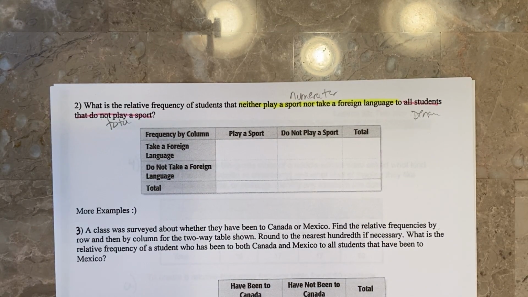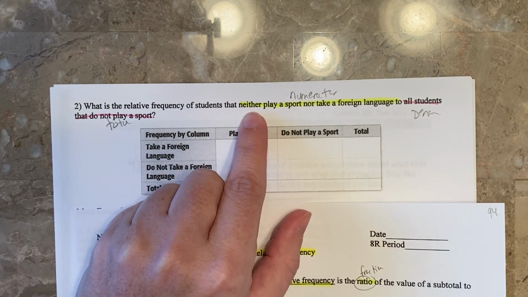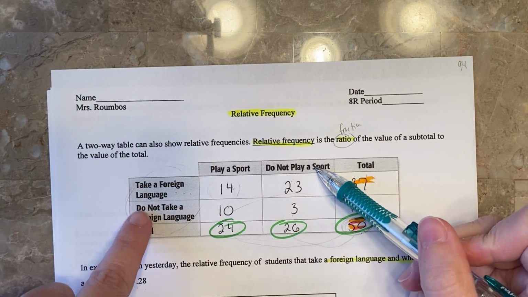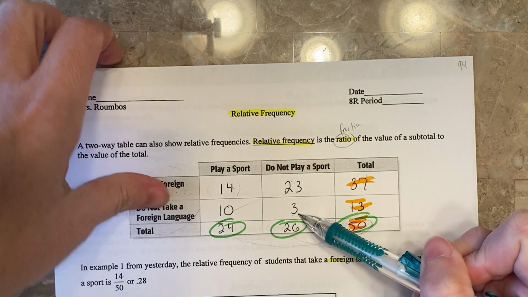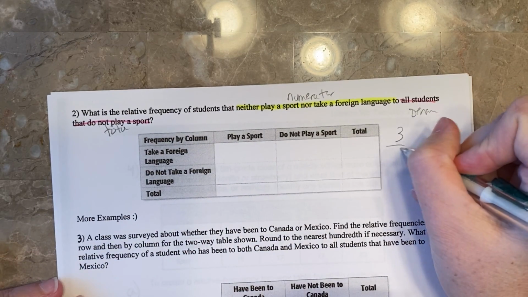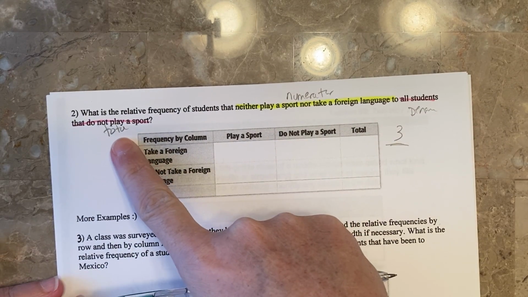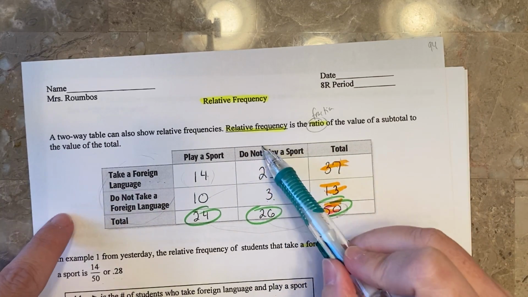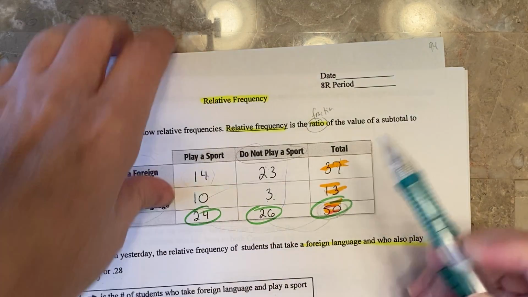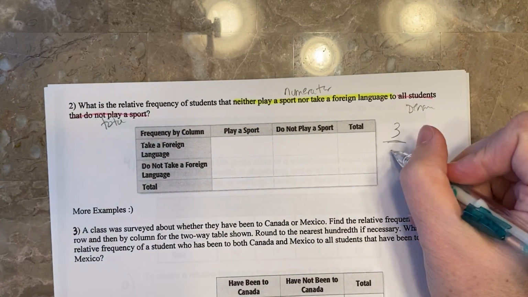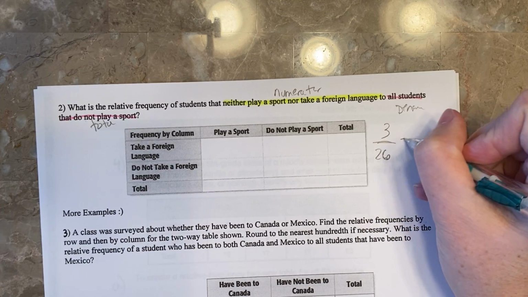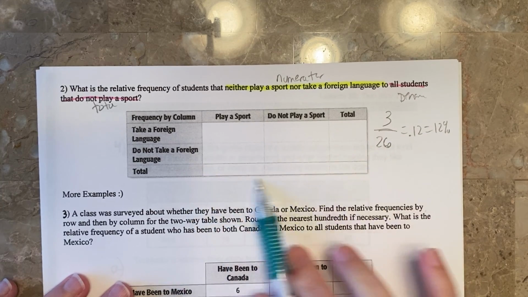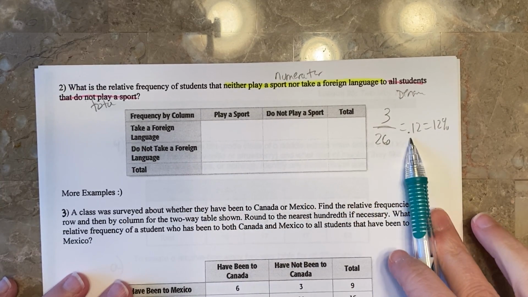So if I use these numbers over here, neither play a sport nor take a foreign language. So let's go put the original first. So how many people do not do anything at all? And that's 3. So it's going to be 3 over all students that do not play a sport. And that's going to be total and do not play a sport. So do not play a sport and total is 26. So 3 out of 26. If I divide in the calculator, I get 0.12 or 12%. And again, you're going to notice when we're done making this, that we can actually get this answer.